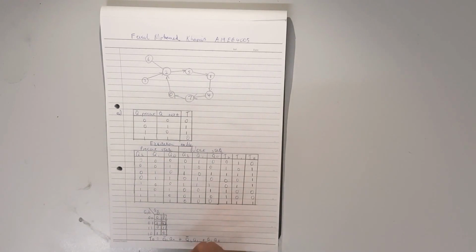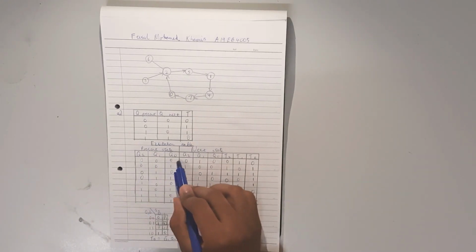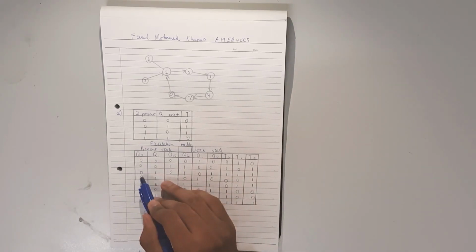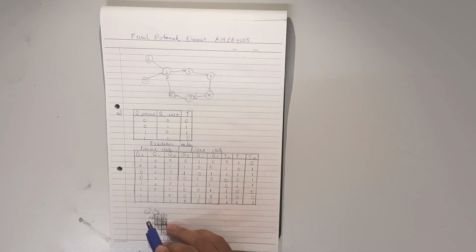So let's say if we want to take 000, this is 000, 010, this is our 010, 001, 001. It means 000 is this box, 001 this box, and so on.